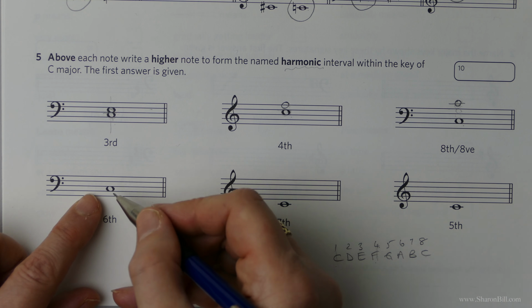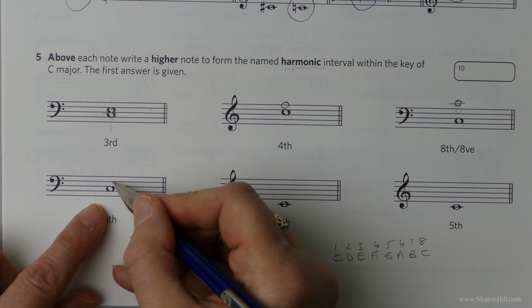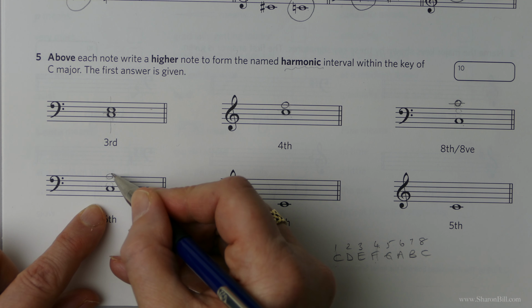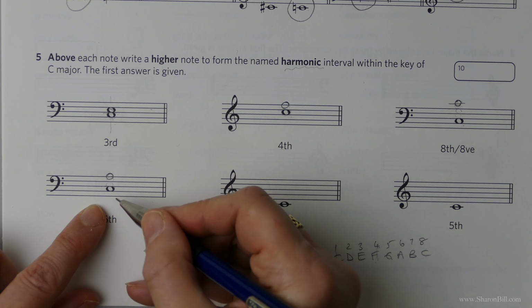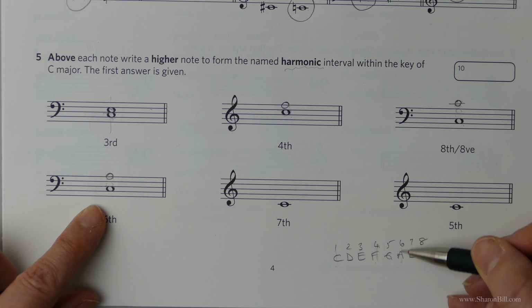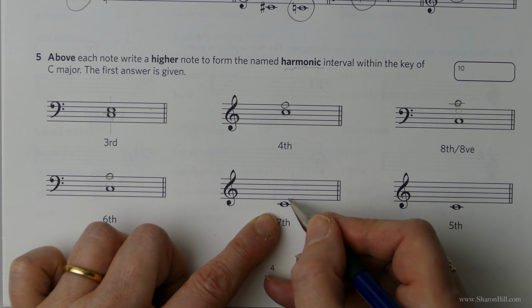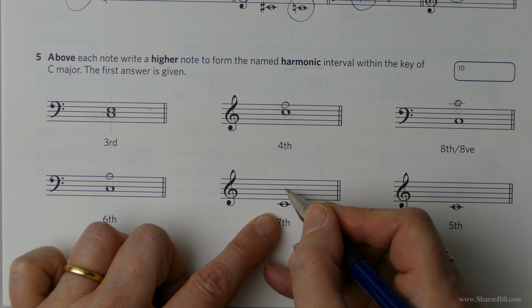So here we go, counting a 6 from the C in the bass clef. 1, 2, 3, 4, 5, 6. And that's a note A. Good boys deserve football always. And we can see that 6 is A, so that's correct. 7. 1, 2, 3, 4, 5, 6, 7 takes us to B.